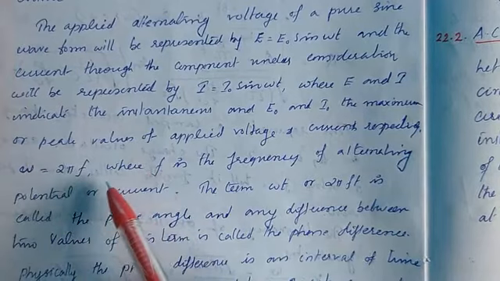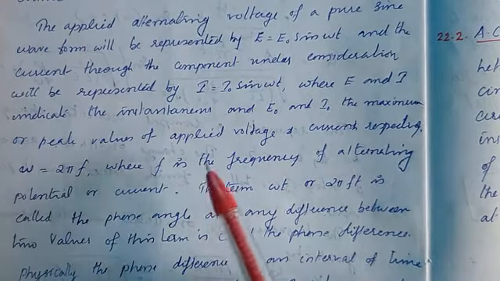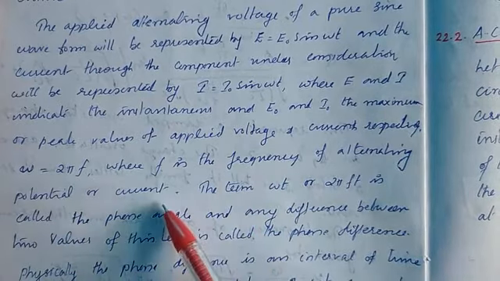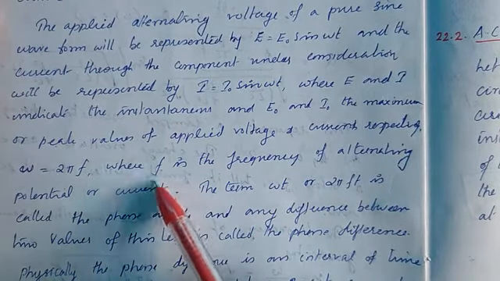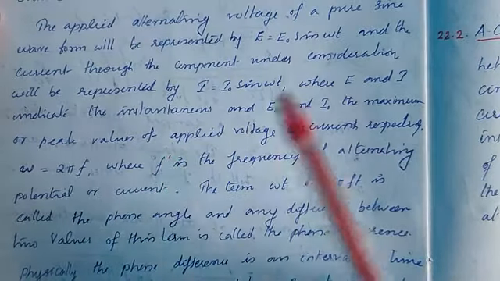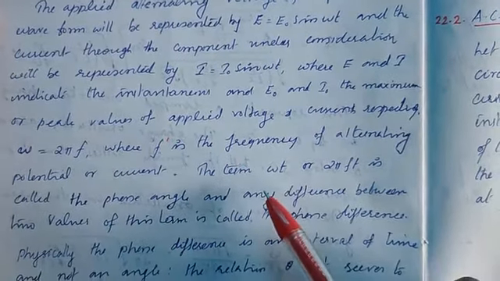And omega is equal to 2 pi f, where f is the frequency of the alternating potential or current.